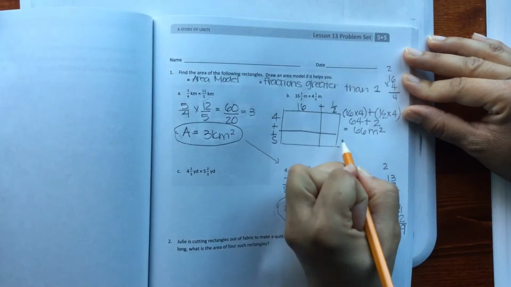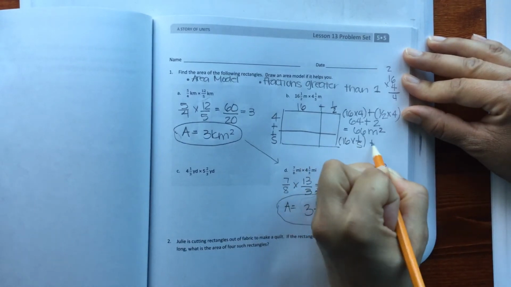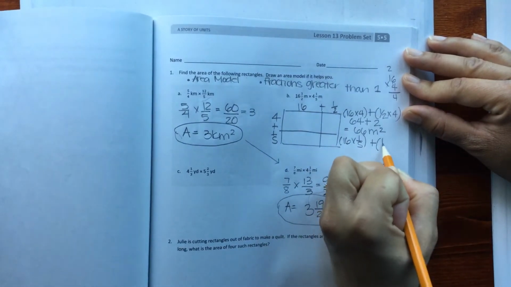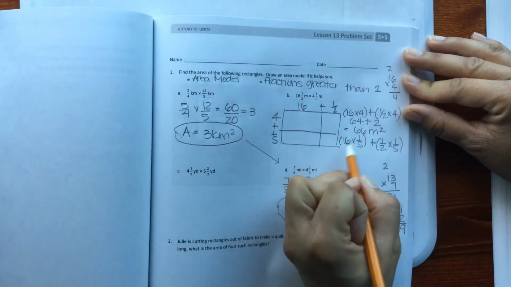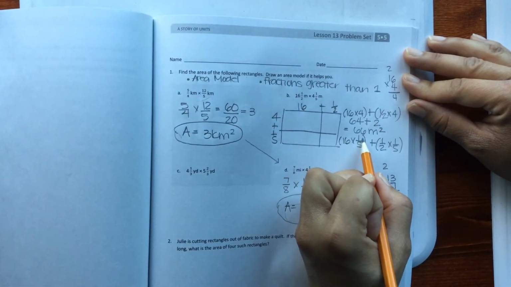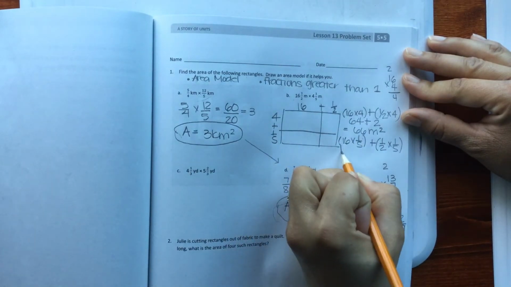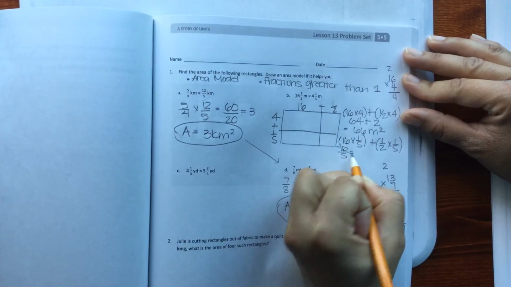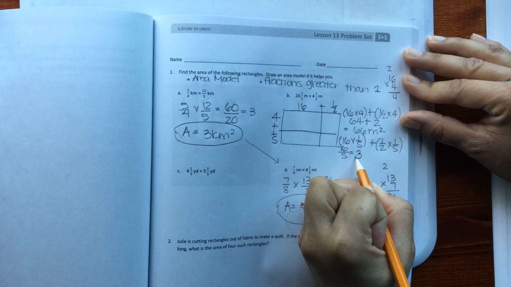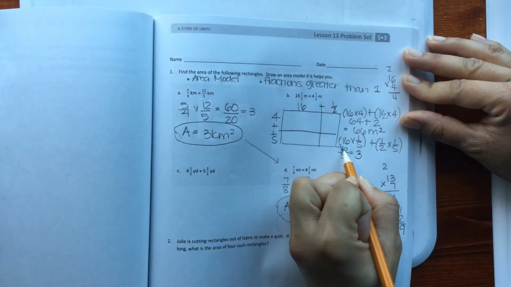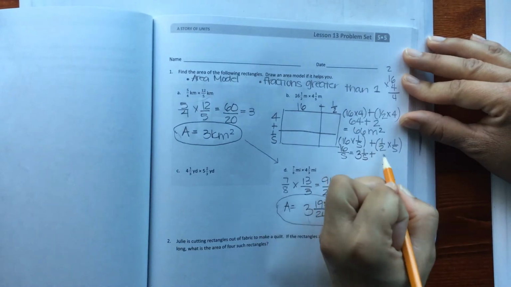Now I'm going to do my bottom. So I'm doing 16 times 1/5 plus 1/2 times 1/5. So this is going to give me 16/5, which is going to be, 5 goes into 16 3 times. 3 times 5 is 15. So if I subtract that 15 from 16, 3 and 1/5 plus 1/10.